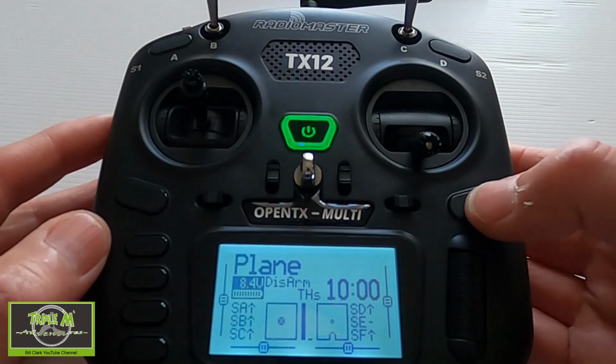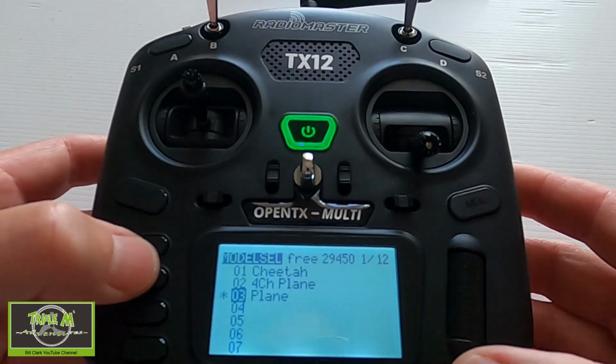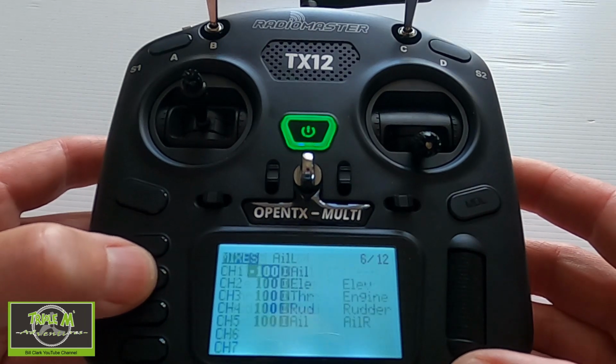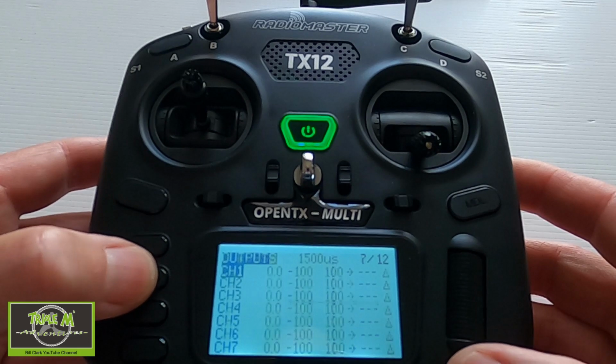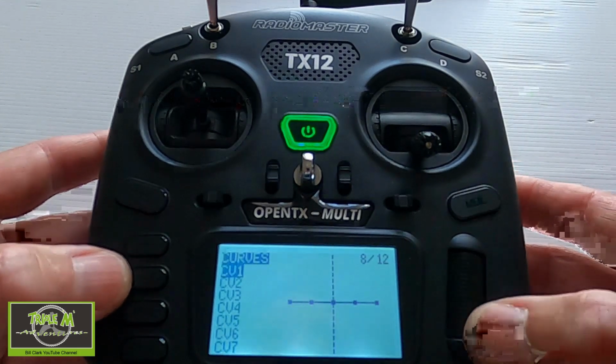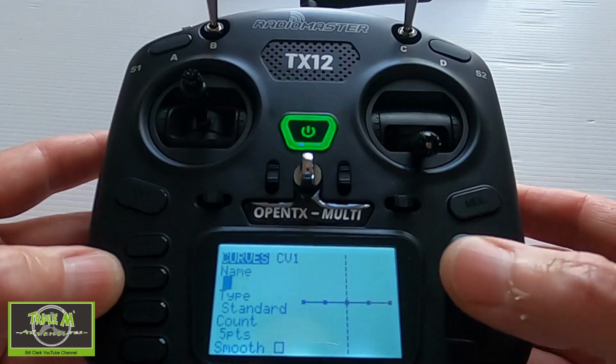Now I need to go back into the model menu and then push the page forward until we get to the curves. Now I'm not going to explain this to you, but I'm just going to show you what you need to do to be able to set up the safe throttle. So we push enter, we're going to call this cut.